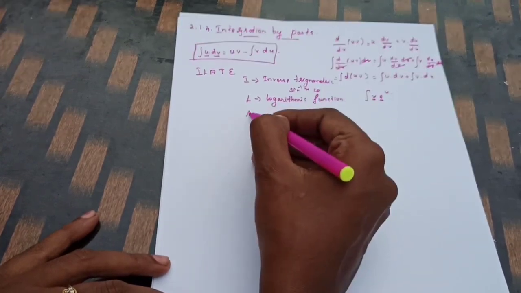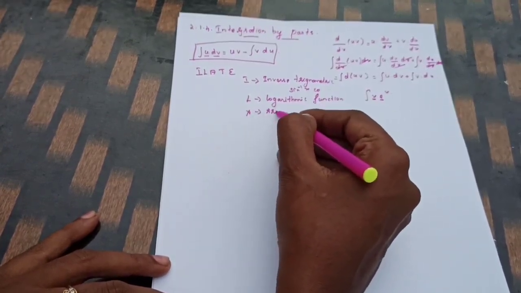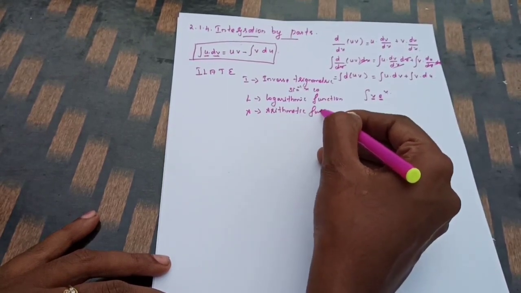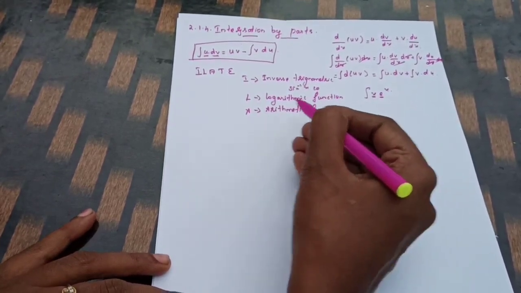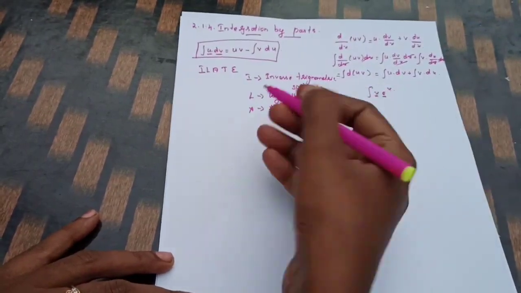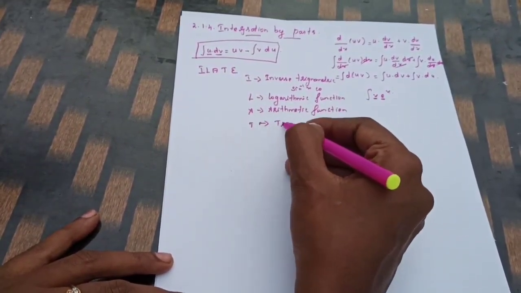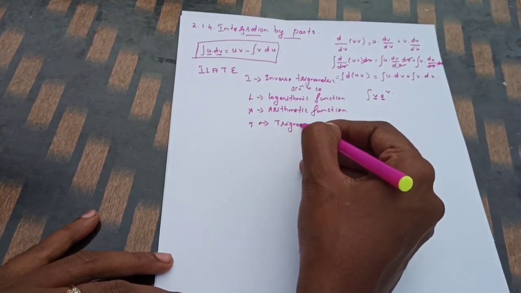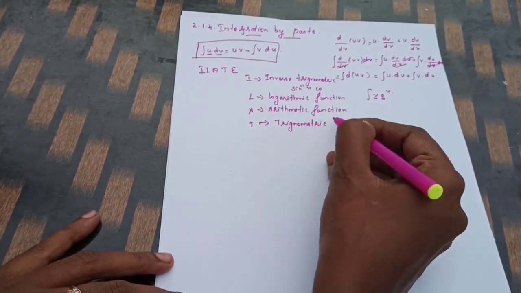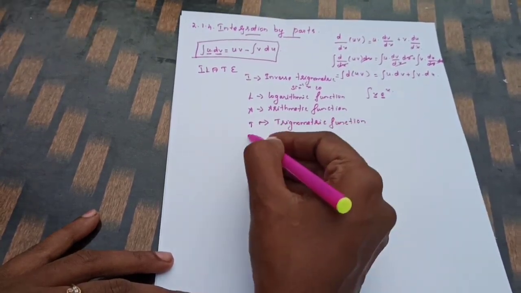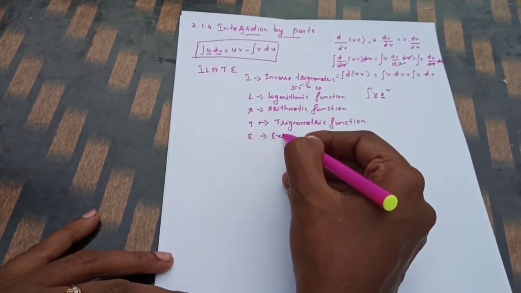Okay. Then A stands for arithmetic function. All these things you need to take into your notes. Okay. T stands for trigonometric function. E stands for exponential function.